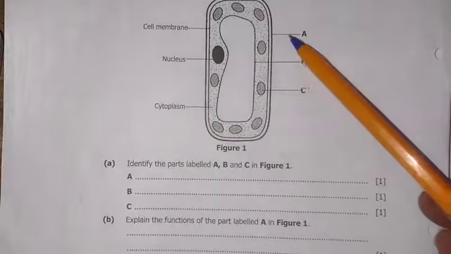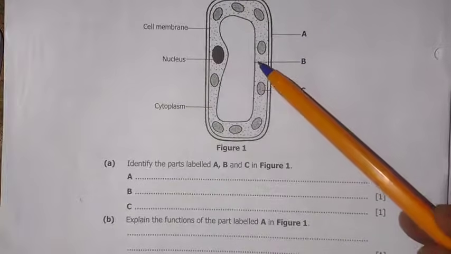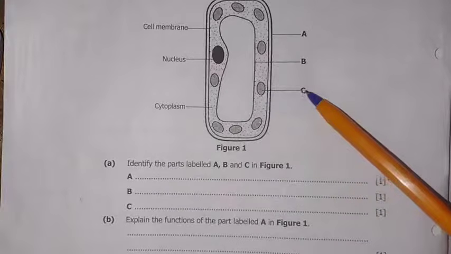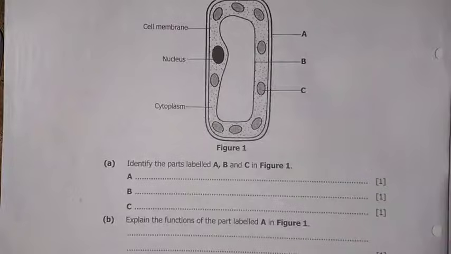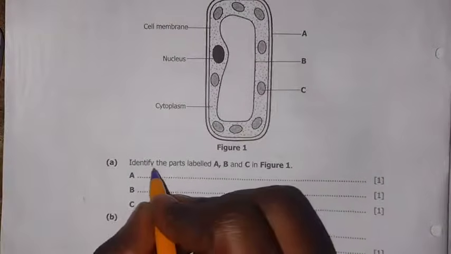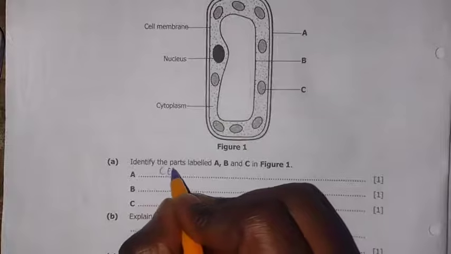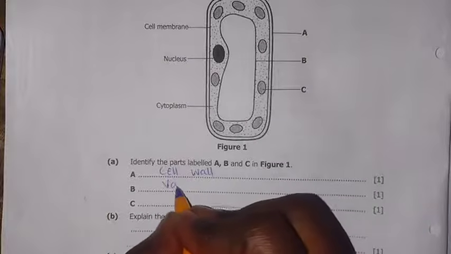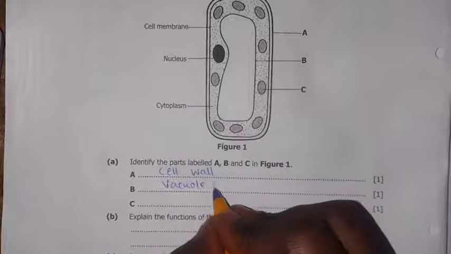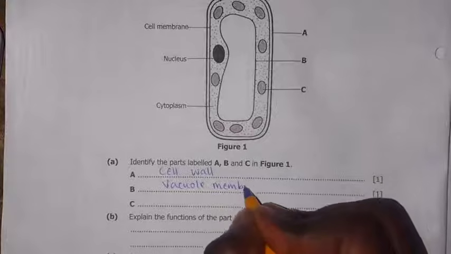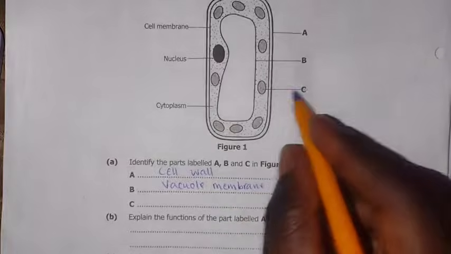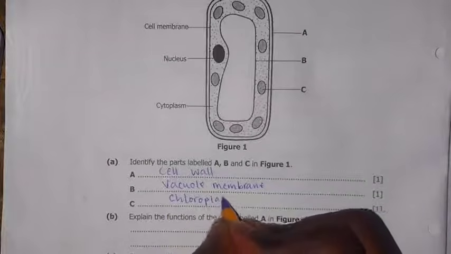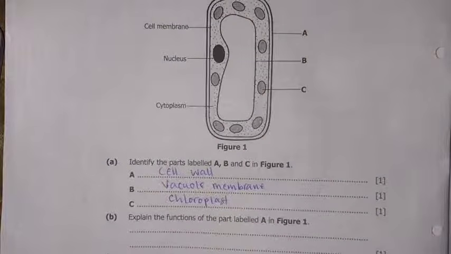Part A right here, this is the cell wall. And the part B right here, this is the vacuole. And the part C right here, this is the chloroplast. So A, we have said that is the cell wall. Then B, this is the vacuole membrane. Then C right here, this is the chloroplast. So these are answers to question A.